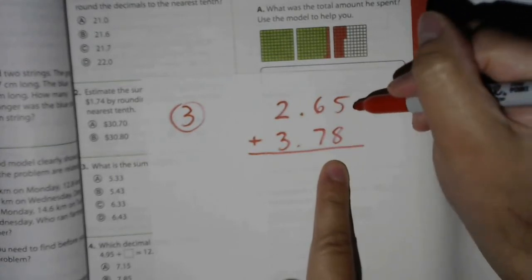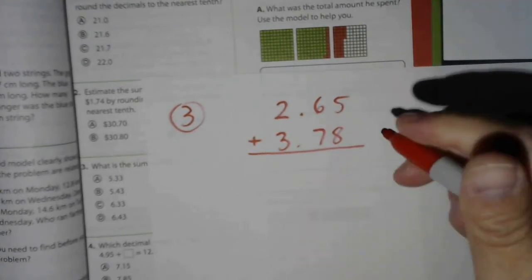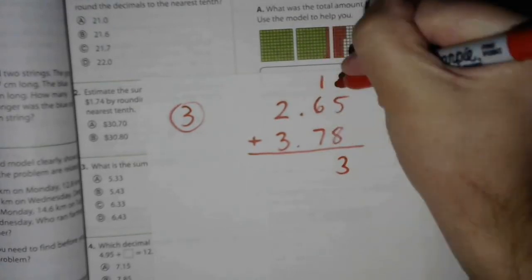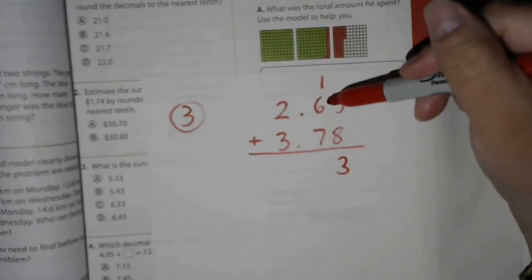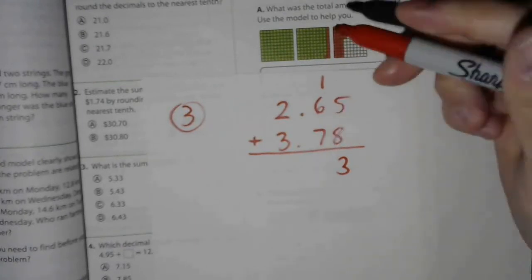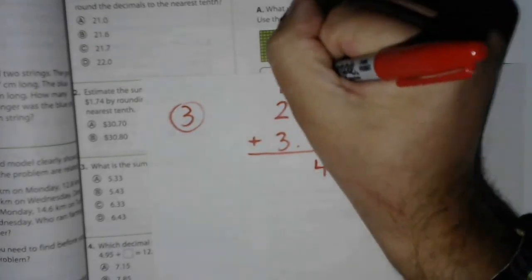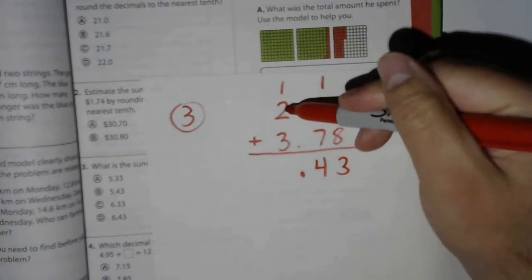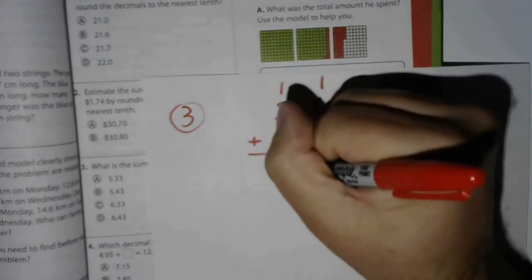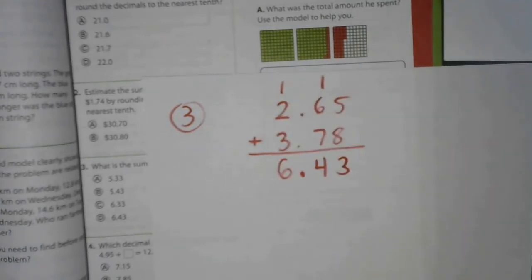So I have 8 plus 5. That's going to give me 13. My one up top. I have 7 plus 6 plus that 1. I like to think 6 plus 1 is 7. And 7 plus 7 is 14. Put that 1 up there. Drop my decimal down. Then I have 1 plus 2. That's 3. 3 plus 3 is 6. I get 6 and 43 hundredths.